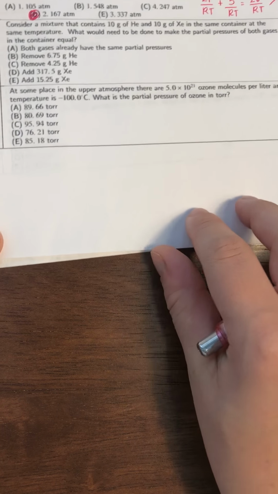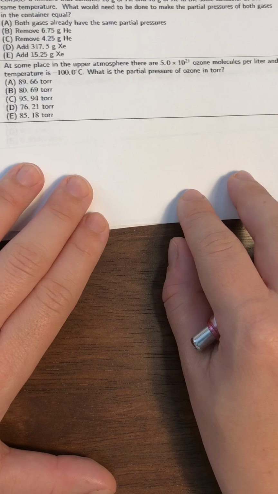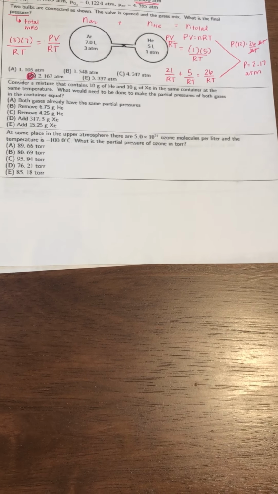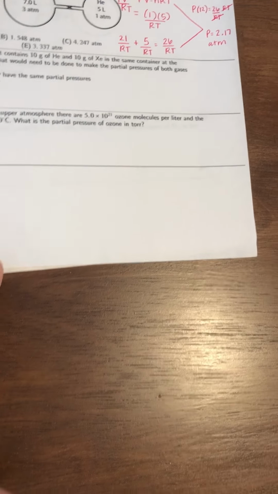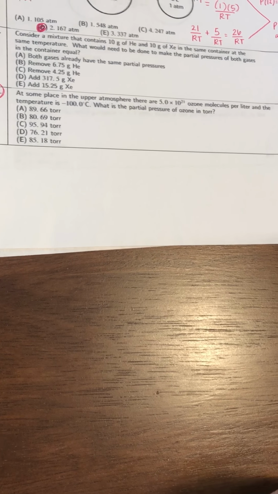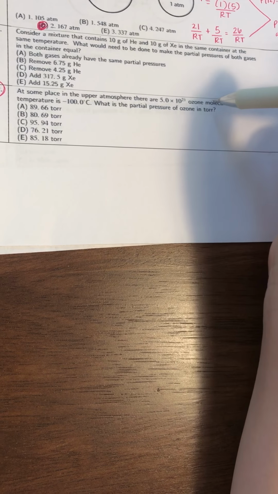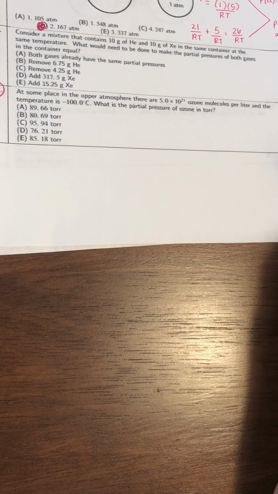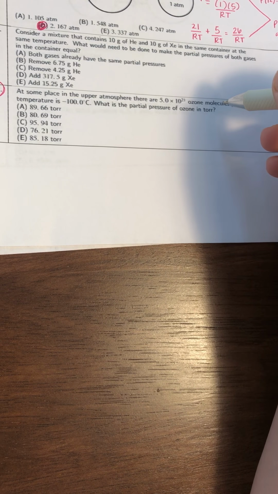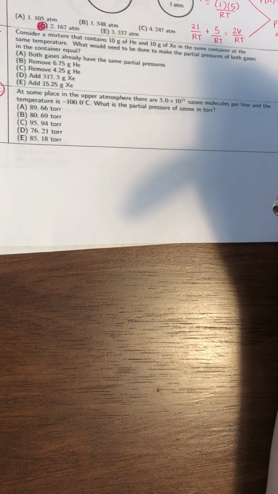All right, let's go ahead and do the last one on the first page. All right, so at some place in the upper atmosphere, we have this many ozone molecules per liter, and we know the temperature. It wants to know the partial pressure of ozone in torr. So we'll just find it the normal way, and then we'll come back and worry about torr.